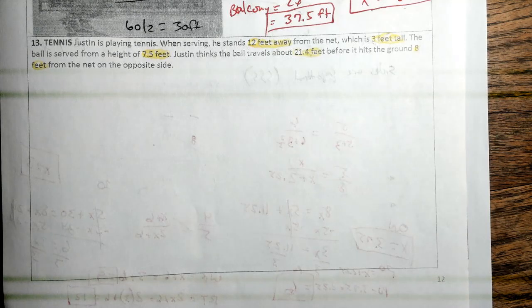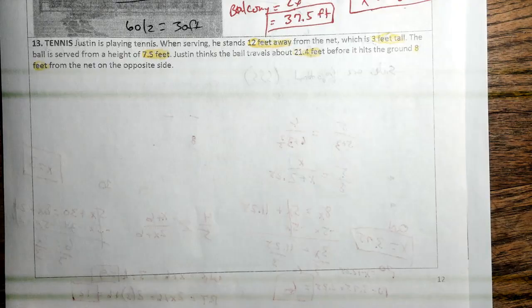So, give me just a second to draw this crazy triangle. Give me just a second.